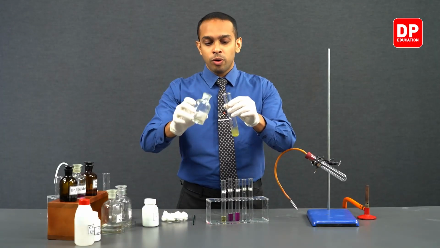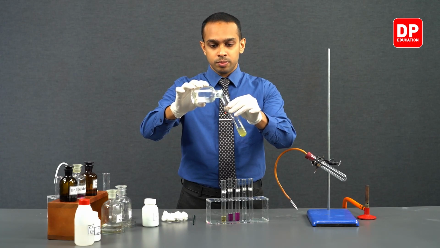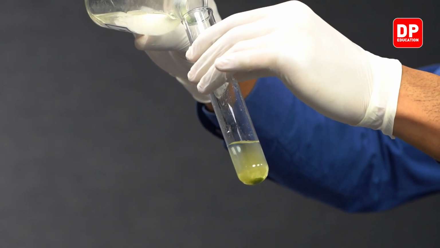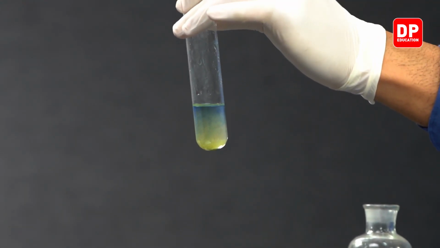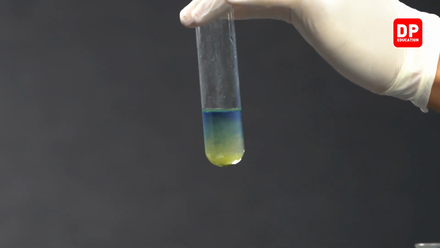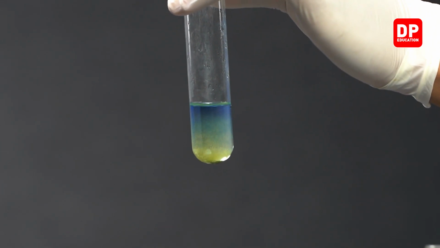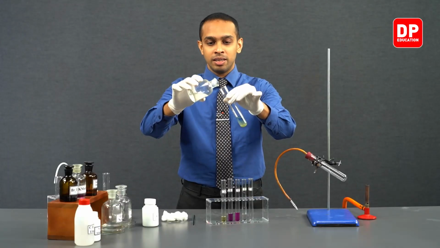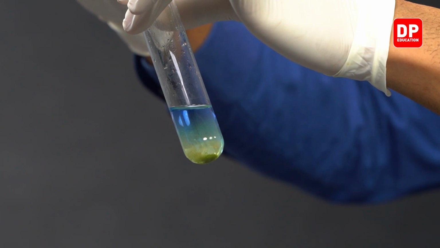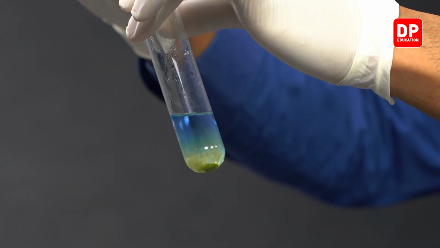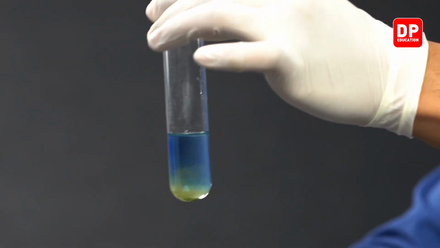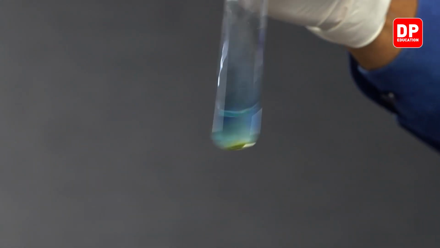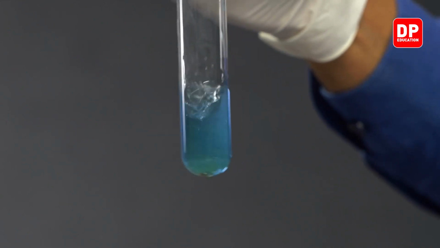And let's add a small volume of dilute ammonia into this boiling tube. You can see when we add dilute ammonia, the color is starting to change into a blue color. We'll add a bit more ammonia. And let's mix it all really well.